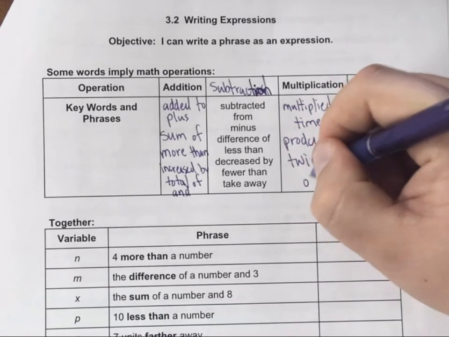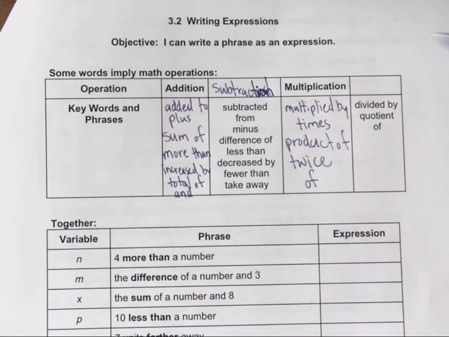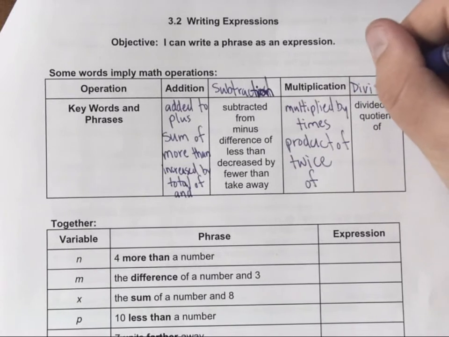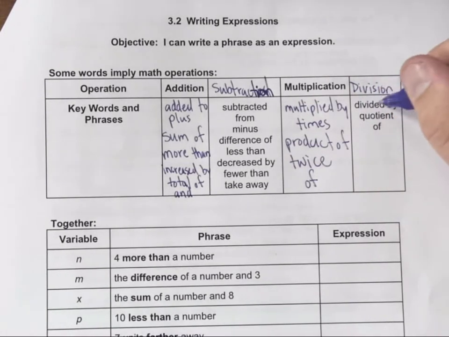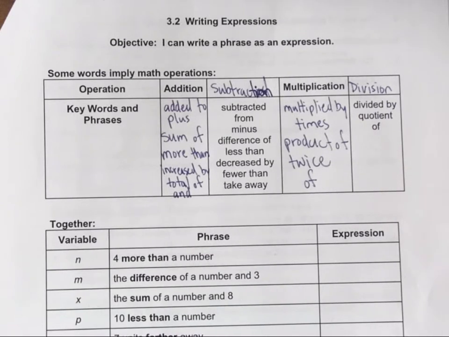And just the word of by itself. Sometimes you will see that, which also implies multiplication. What about division? Well, division's pretty easy. There's not very many words that you can use to mean division, but you might see divided by or quotient of.